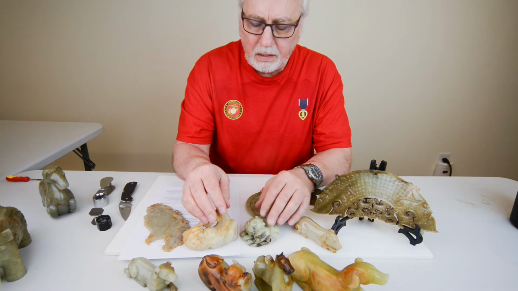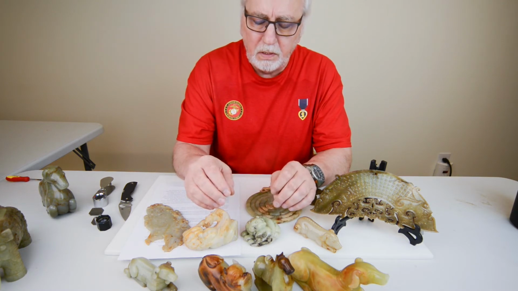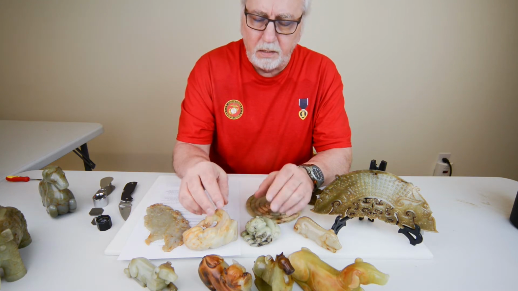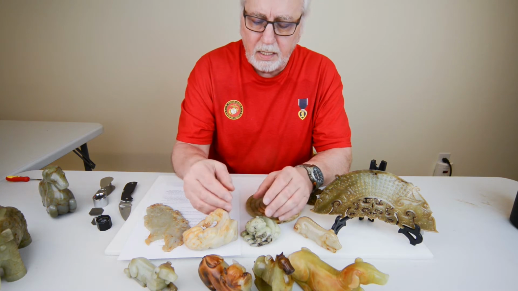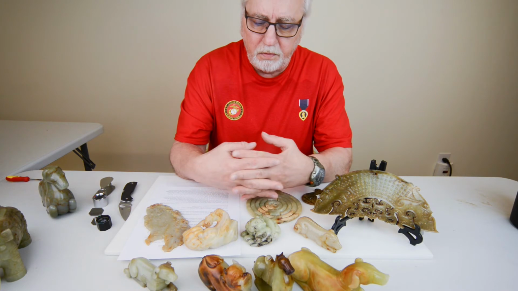Jadeite can be dyed and it can be enhanced. It's a grainy stone. It's not like Nephrite jade. Nephrite jade is a fibrous stone, and the dyes cannot penetrate into the stone because it's a fibrous material.